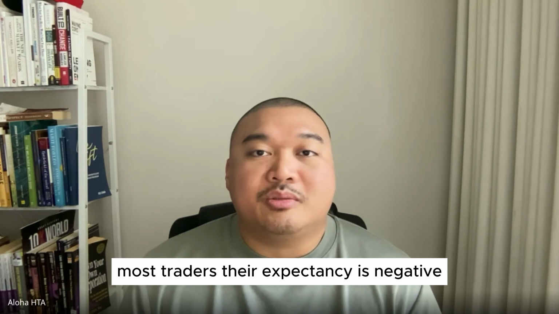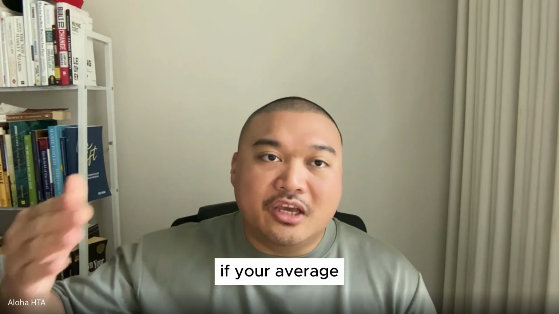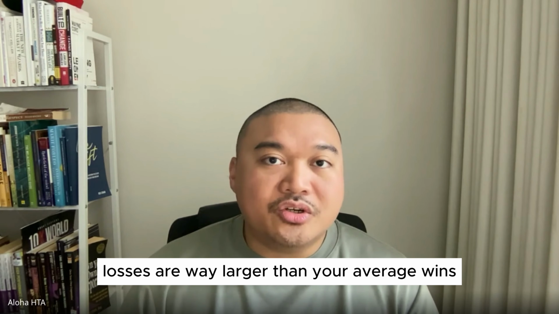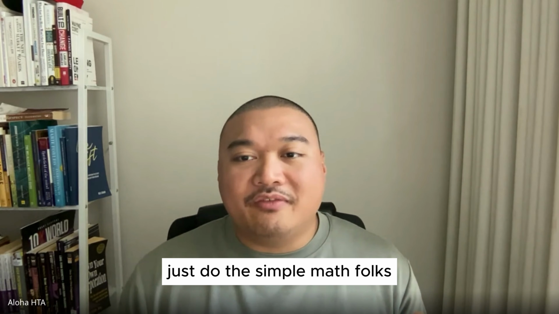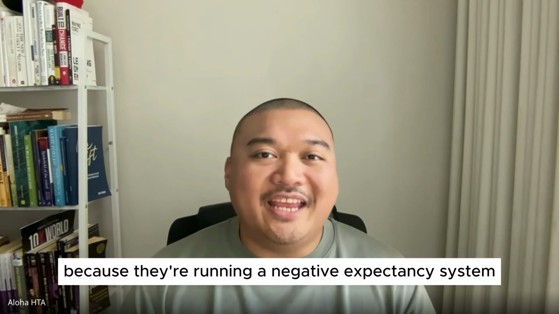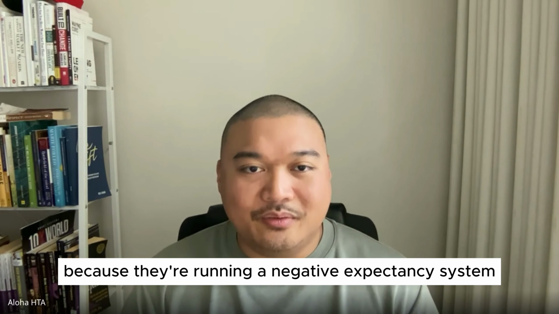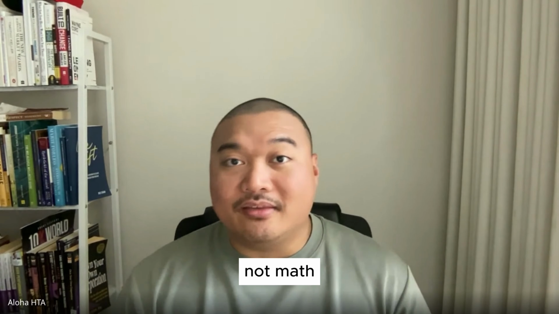Most traders' expectancy is negative, even though they have these higher win rates. If your average losses are way larger than your average wins, just do the simple math, folks. The average retail trader loses money because they're running a negative expectancy system. Why? Because emotions built the system, not math.